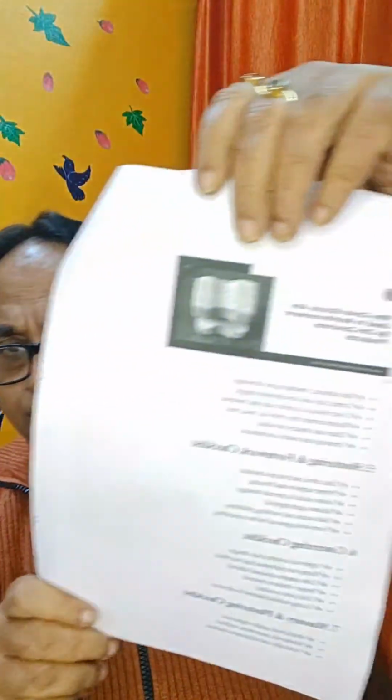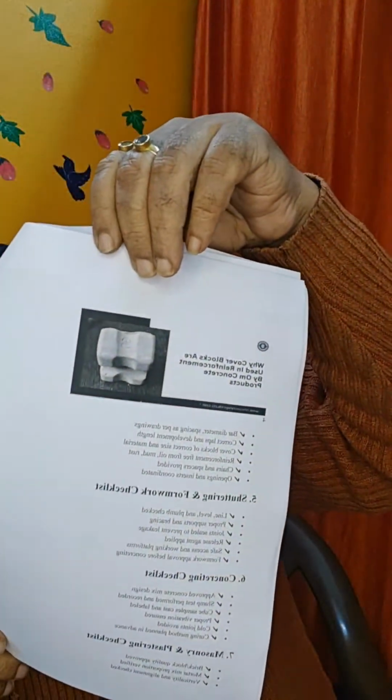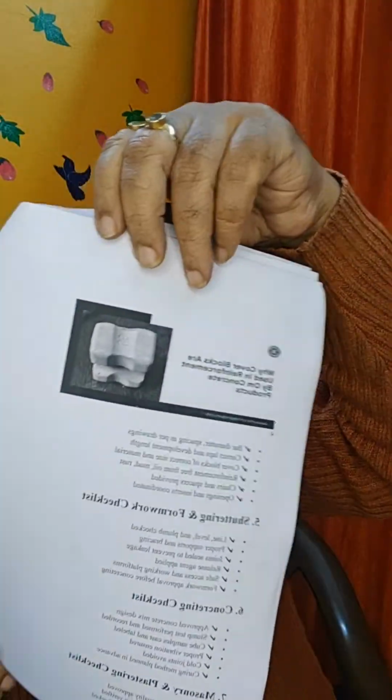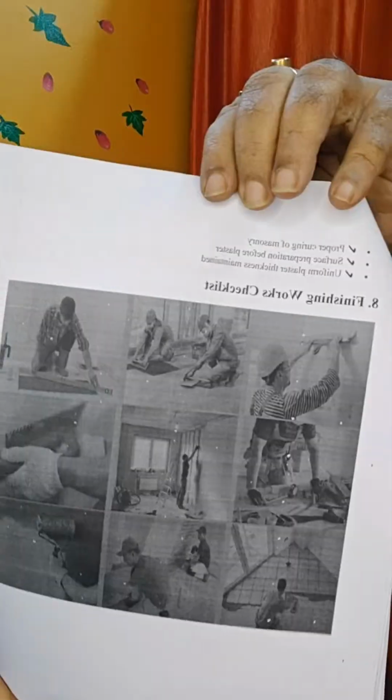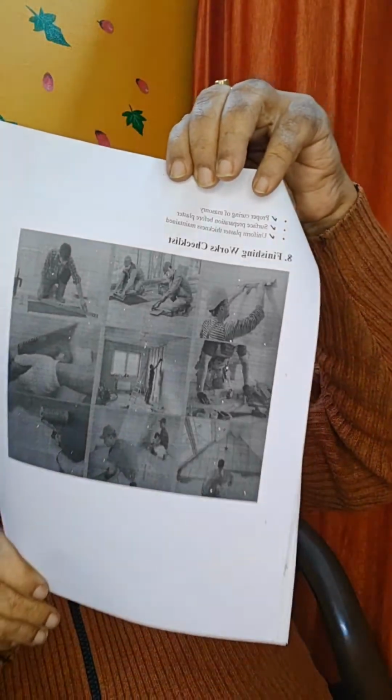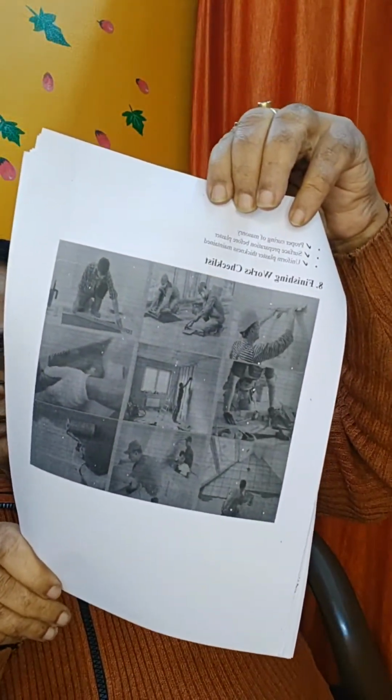Why are cover blocks used in reinforcement? By Ohm concrete product. This is the sketch of the cover block. Finishing work checklist.